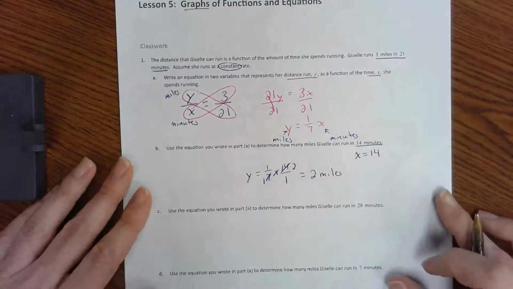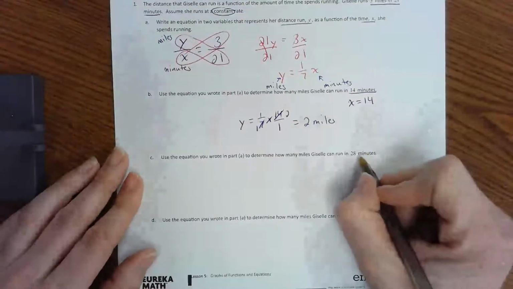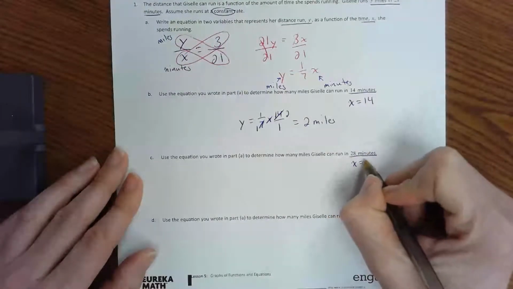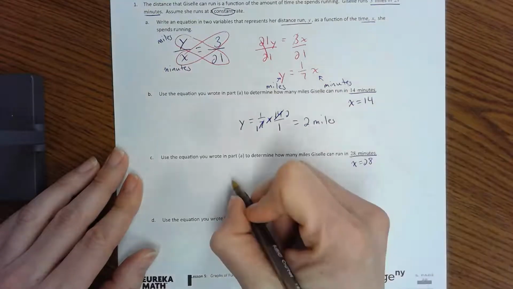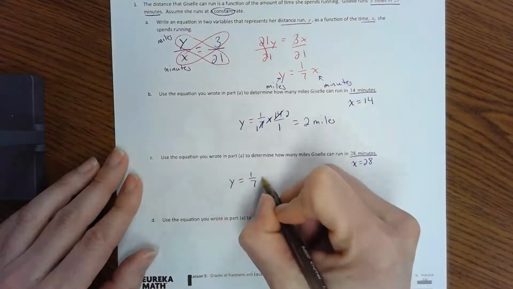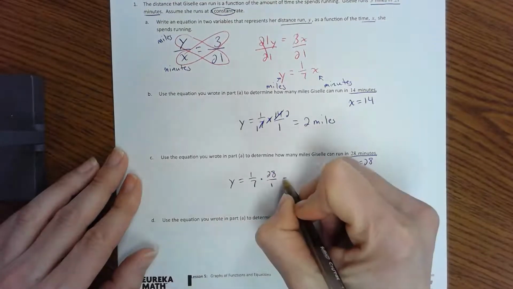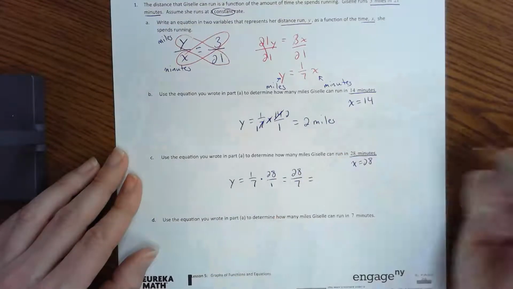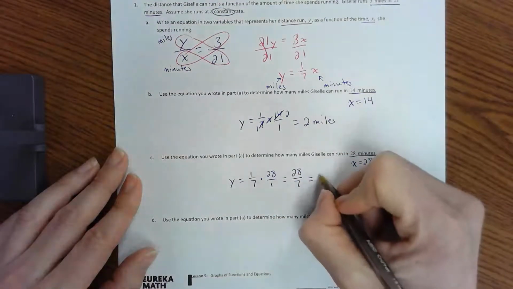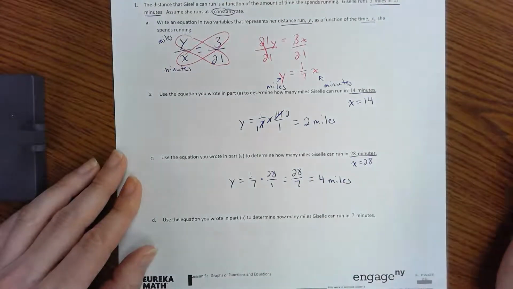We can do the same thing now for part C here. But this time it's asking for 28 minutes, so x is 28. And we'll again plug that in here for the number of minutes. Y equals 1/7 times 28. I'll write it as 28 over 1. And then if you don't cross reduce, you can multiply straight across and get 28 over 7, which divides out to be 4 miles.